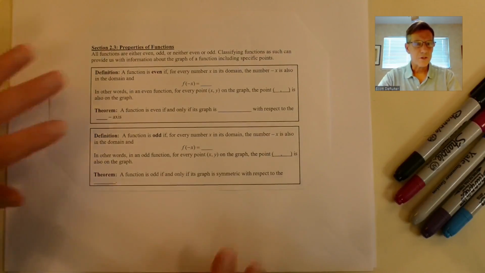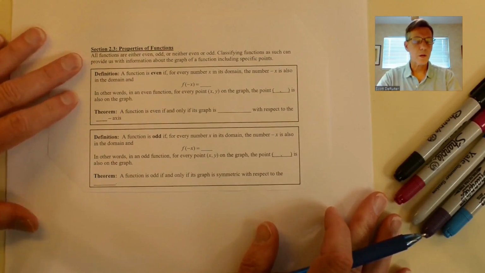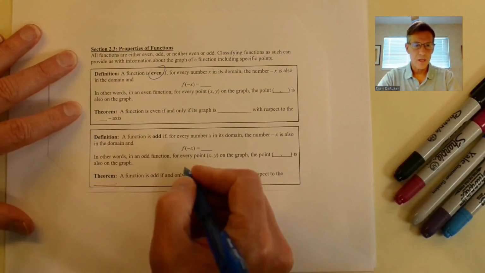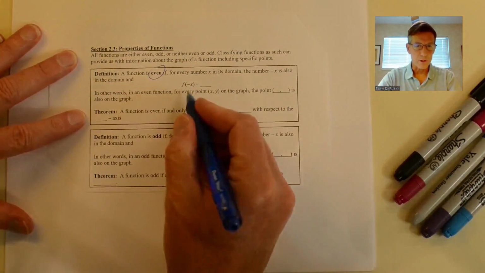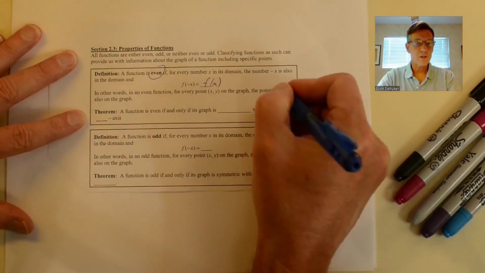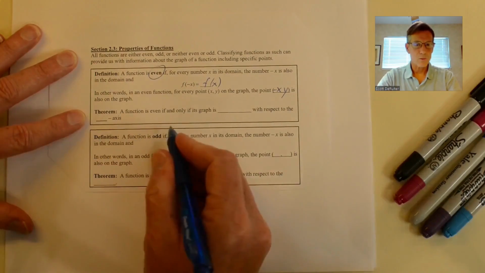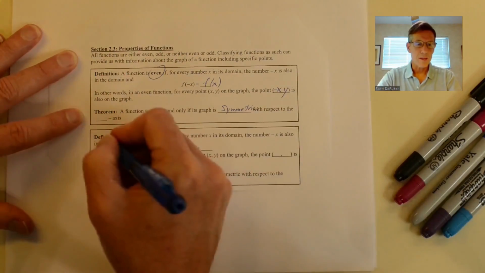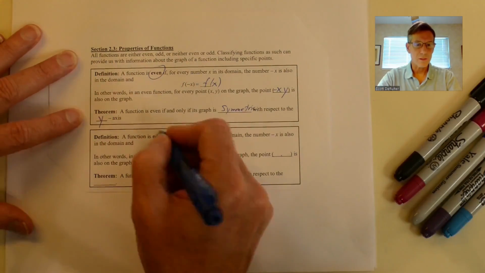All right, we are in section 2.3, and we're going to talk about properties of functions. We're going to start talking about even and odd functions. So the definition for an even function is that when you plug in negative x into the function, you get f of x. And if xy is on the curve, then negative xy is also on the curve, and it's symmetric with respect to the y-axis.